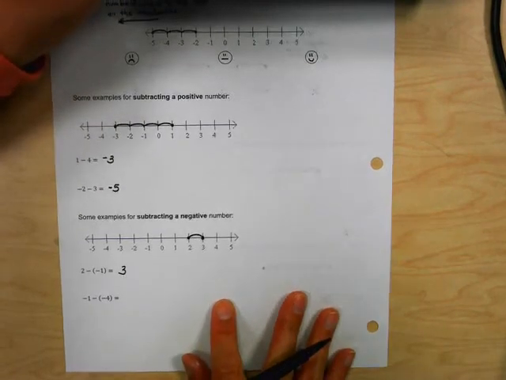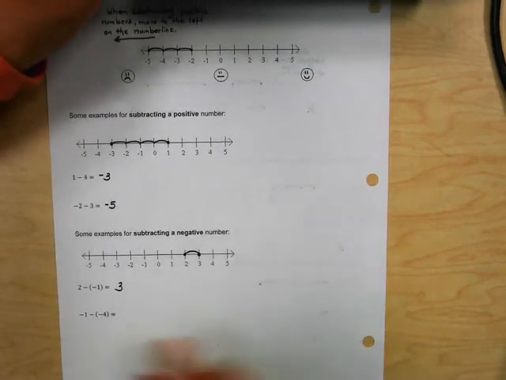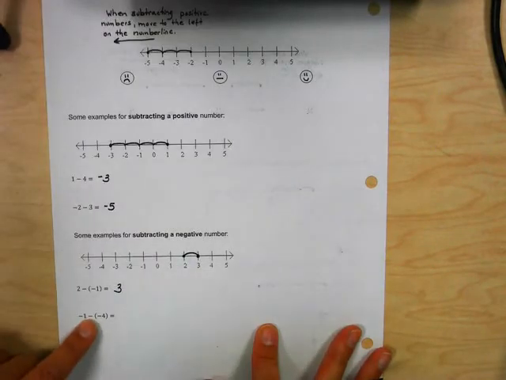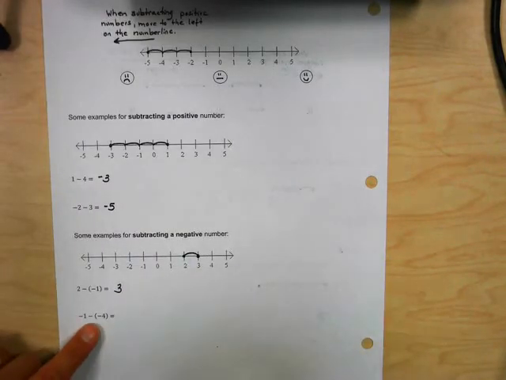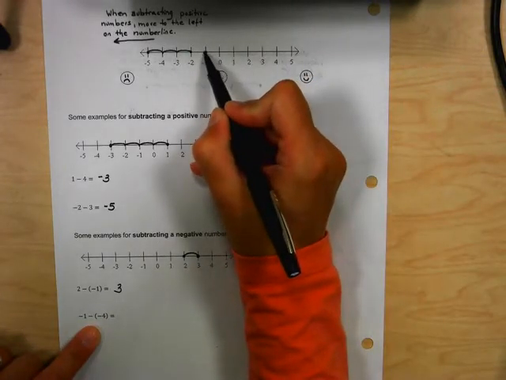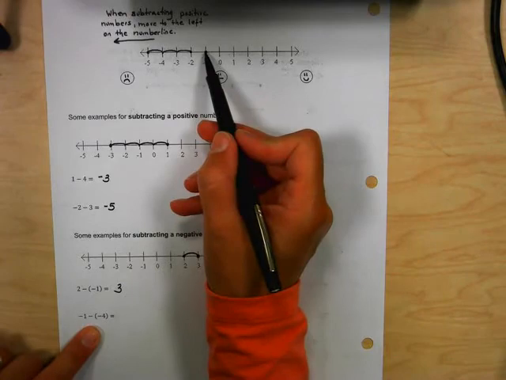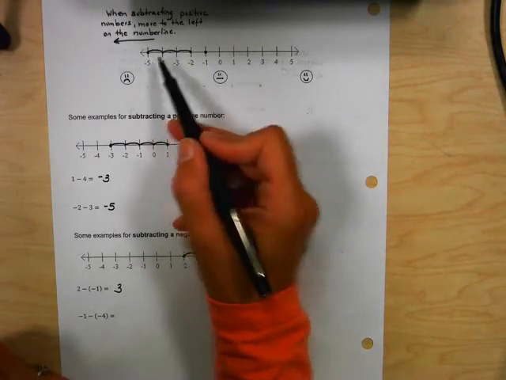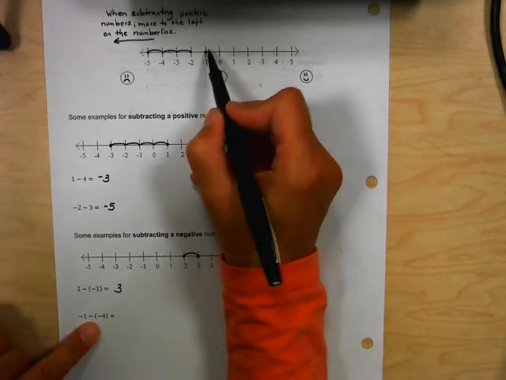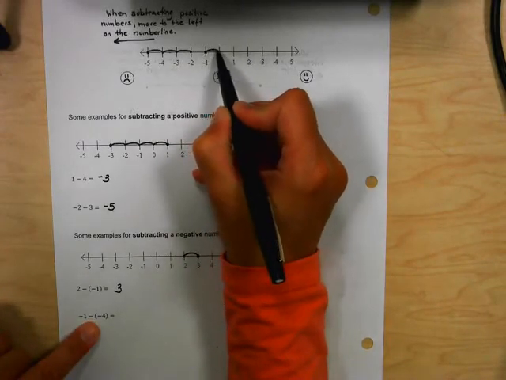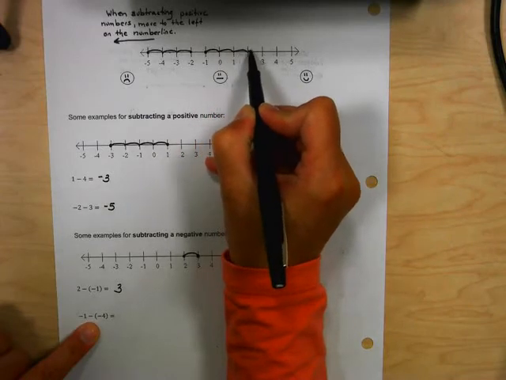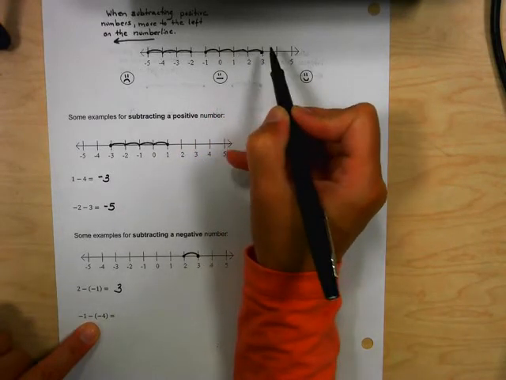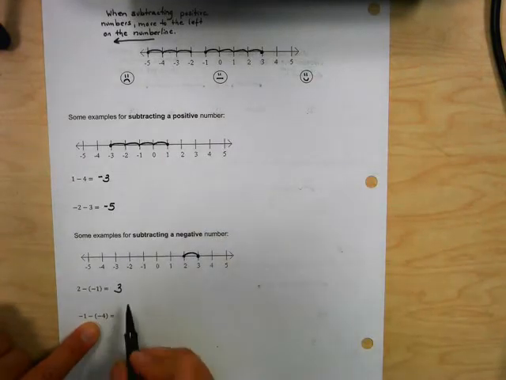Let's try another one up here. You ready? Negative 1 minus a negative 4. Again, I'm taking away 4 negative things in my life. So if I start at negative 1 and I'm taking away negative 4, I'm taking away negatives. That shouldn't put me in this direction. That should make me happy to take away negative things. So if I take away negative 4, I'm going to go 4 units to the right: 1, 2, 3, and 4. Because that should make me happy to take away negatives. So that lands me at the number 3 again.